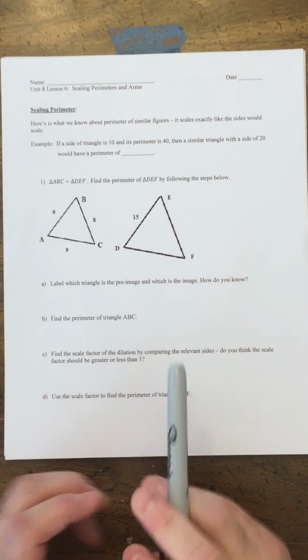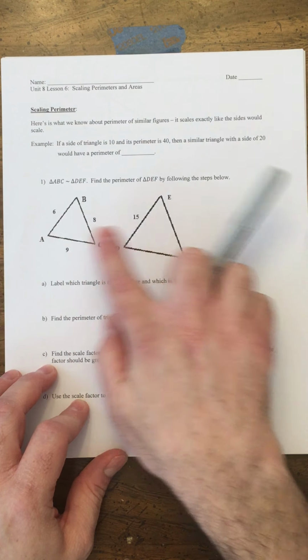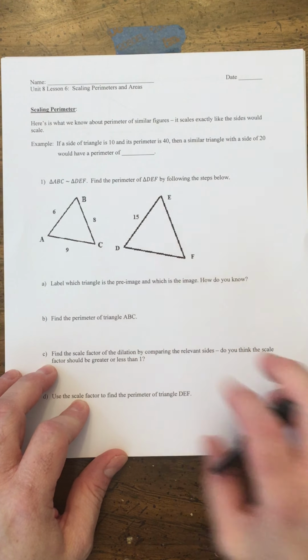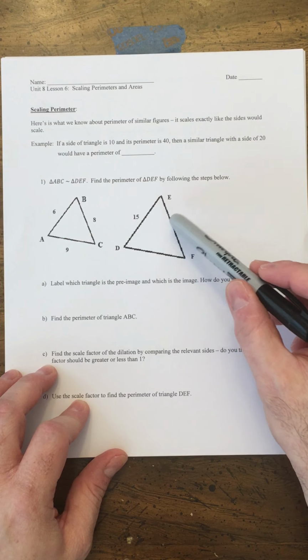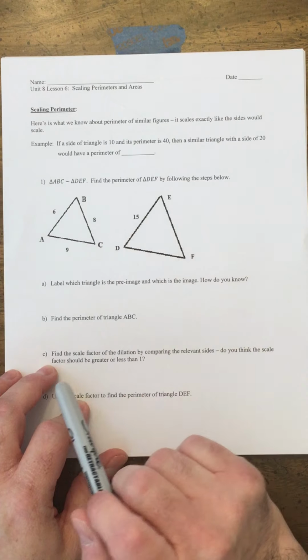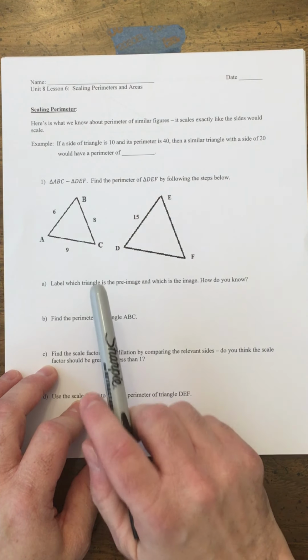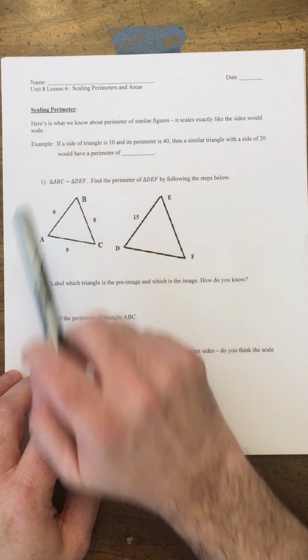Alright, so scaling perimeter. What we mean by that is, let's say we have similar triangles and we want to know what the new perimeter of this triangle is based on that. Well, it scales exactly the way the sides would, okay? So let's take a look at an example here.